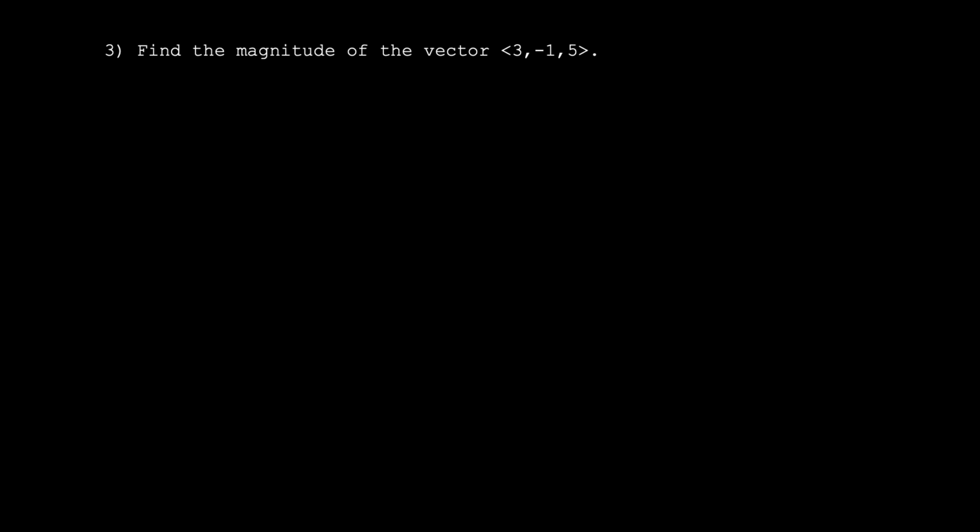So let's use what we learned to answer this question. Find the magnitude of the vector 3, -1, 5. Now this vector is in 3 dimensions, and a vector that is in 3 dimensions has a magnitude which is equal to the x component squared plus the y component squared plus the z component squared. And this is all due just because we have 3 axes in the 3 components, 1 x, 1 y, and 1 z.